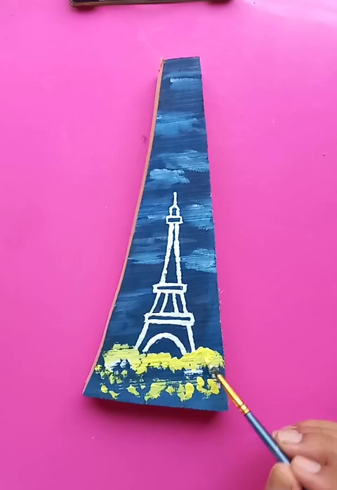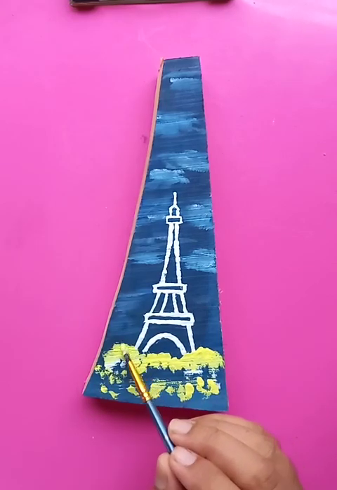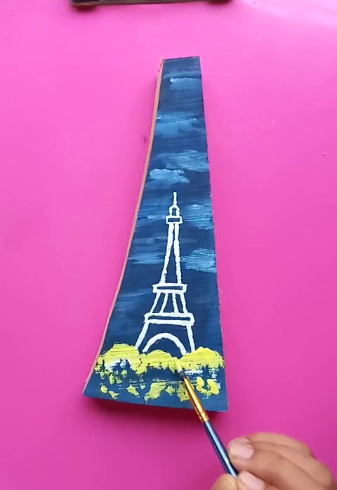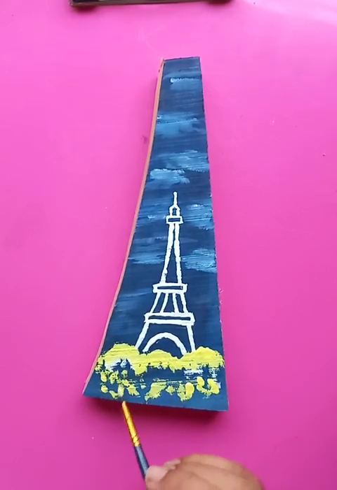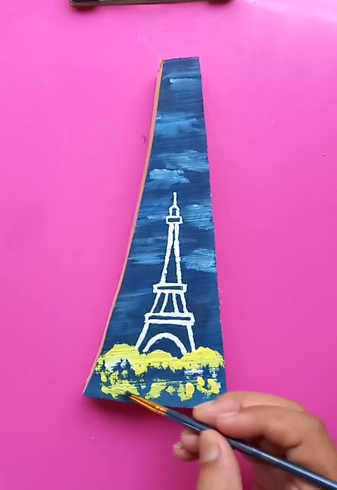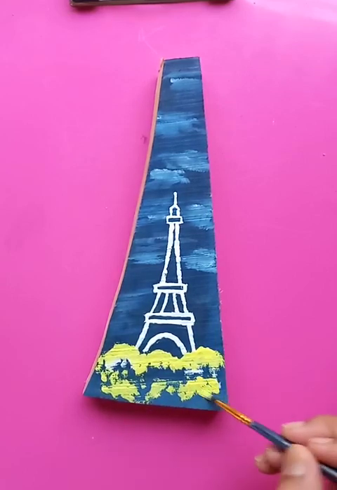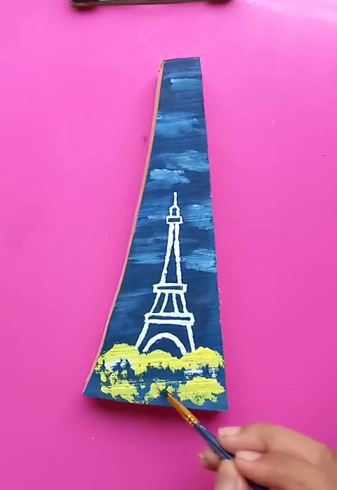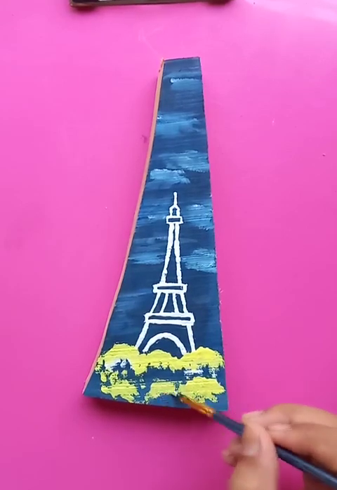Putting a little bit upward curve like shape.